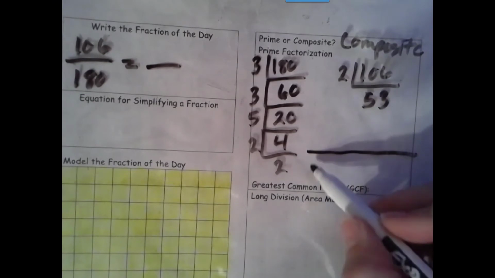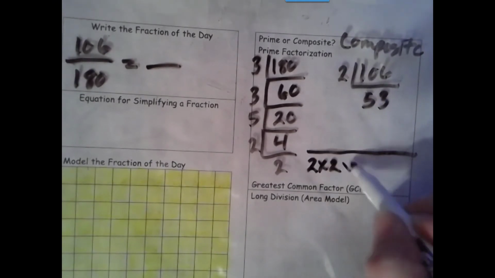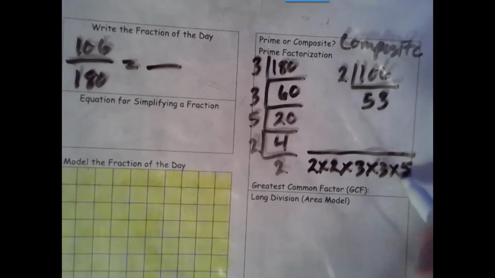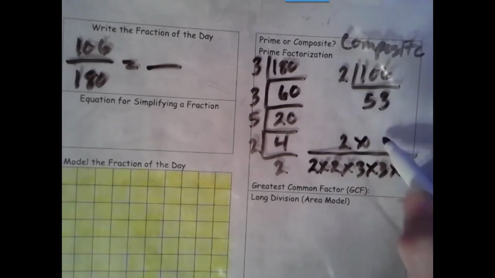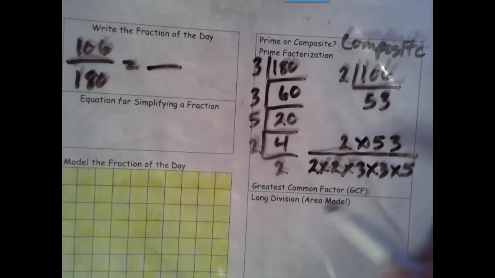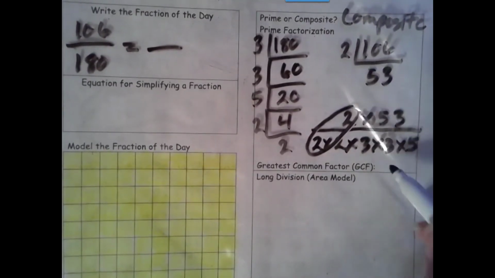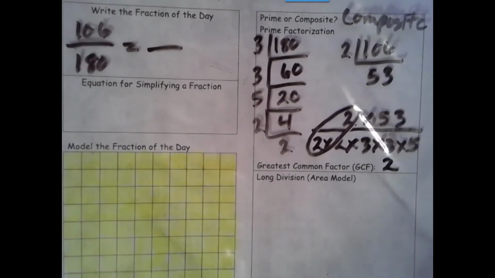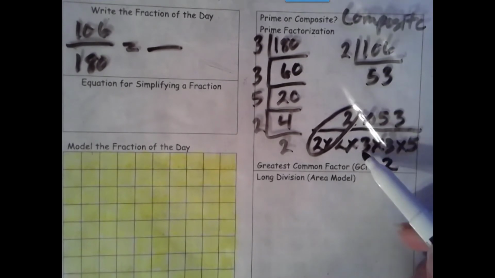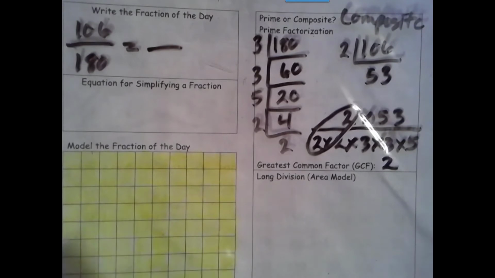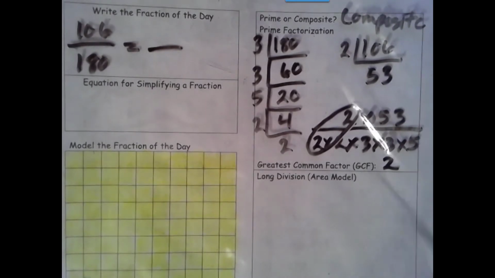Let's go ahead and get down our prime factorization. 2 times 2 times 3 times 3 times 5. We always write it from least to greatest. 2 times 53. Let's find our common factors. We get 2. So our greatest common factor is 2, leaving 53 in the numerator. And 2 times 3, which is 6, times 3, which is 18, times 5, which is 90 in the denominator. So let's go ahead and make our groups of 2.